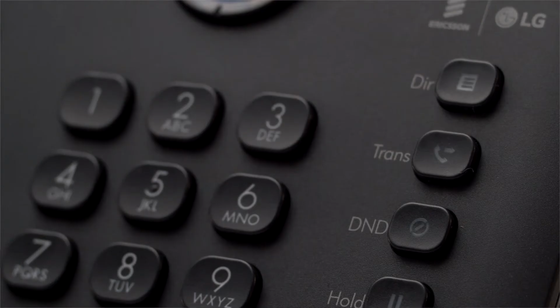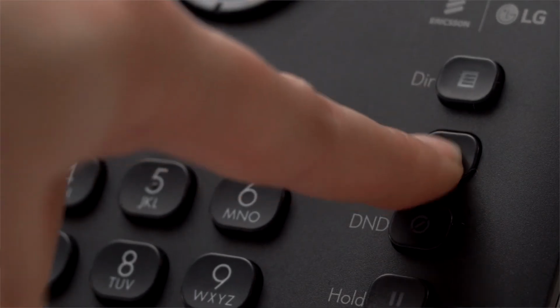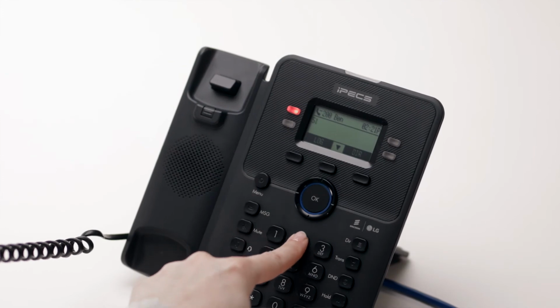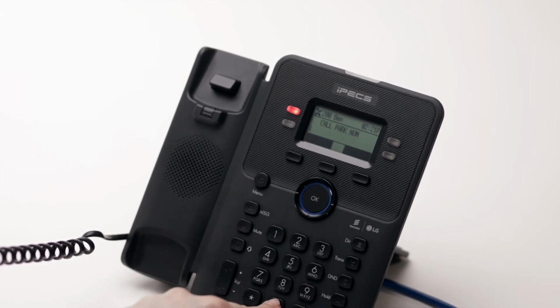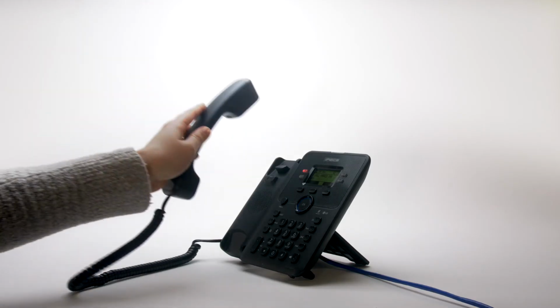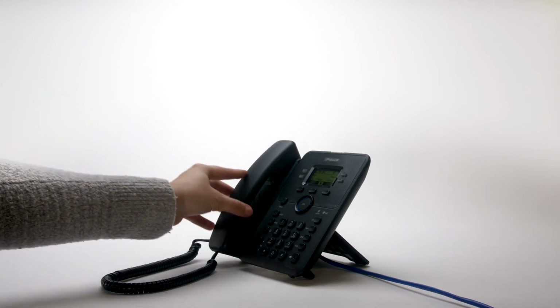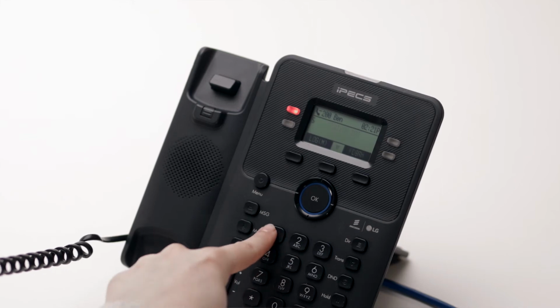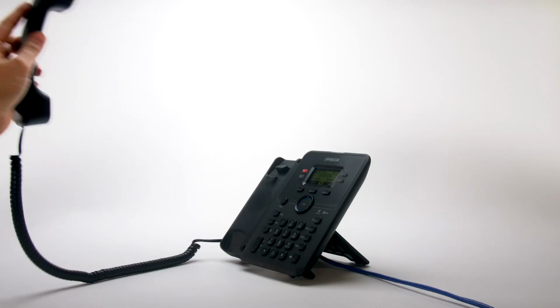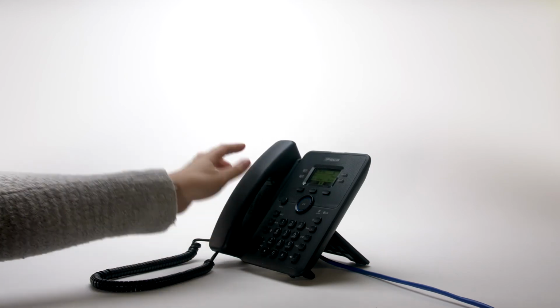To park a call, press the transfer button and dial the park code followed by the park location number. Then replace the handset. To retrieve a parked call, lift your handset then dial the park code followed by the park location number. Park codes and location numbers are set up when the system is installed.